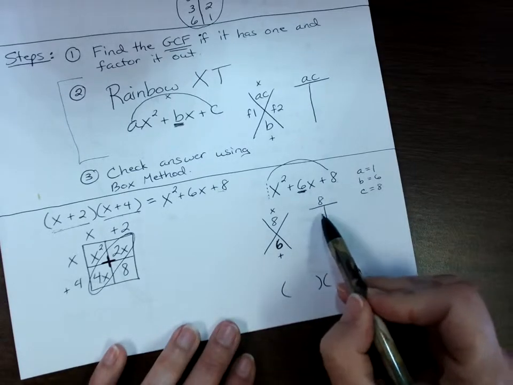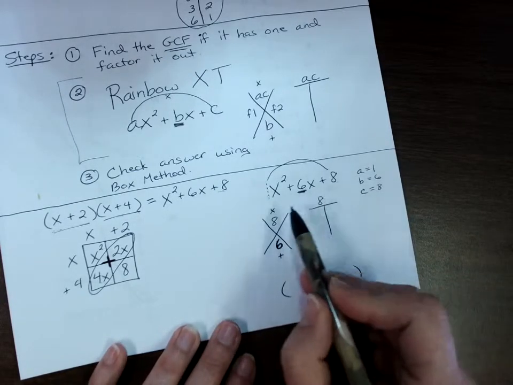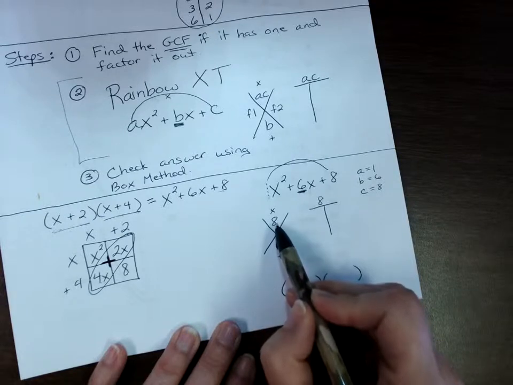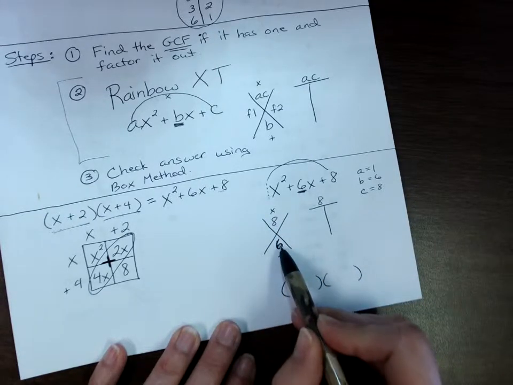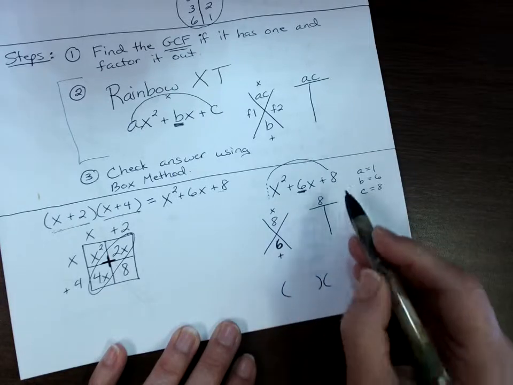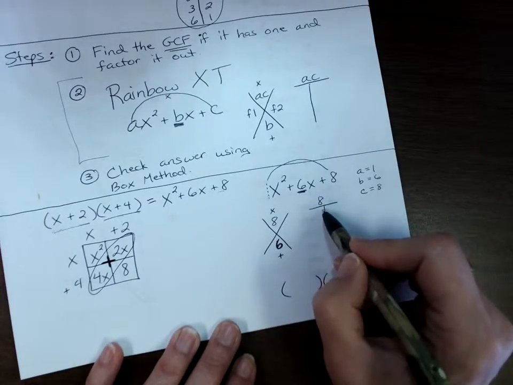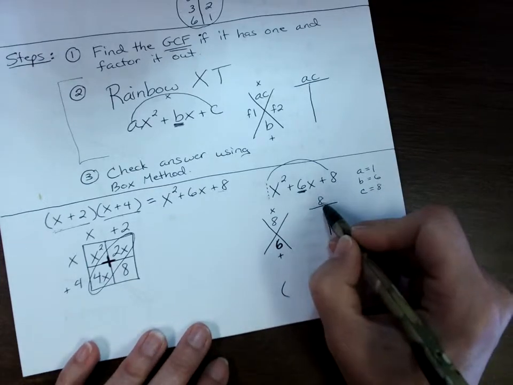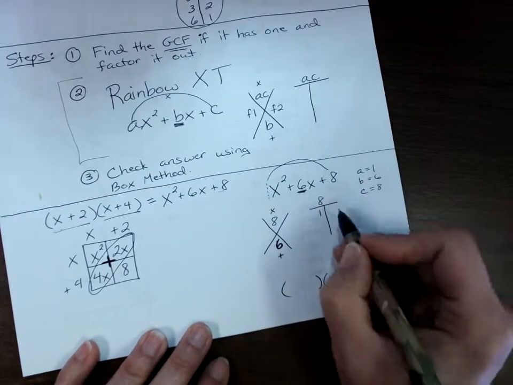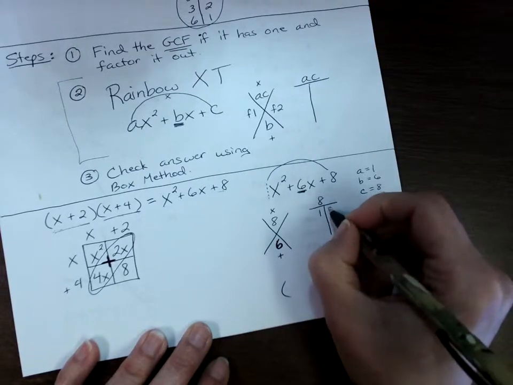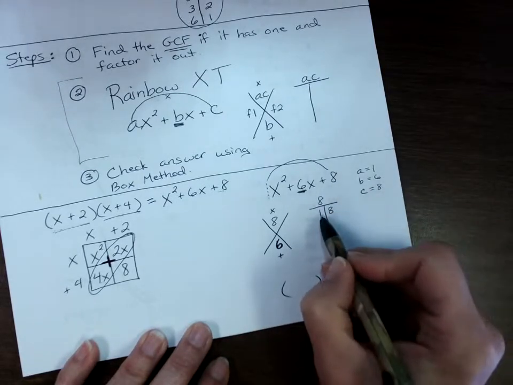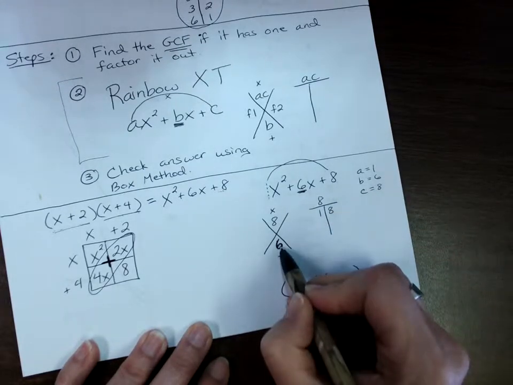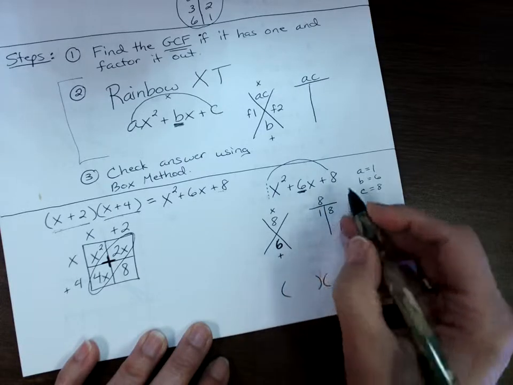This little table is to get my factors. So I need factors that multiply to give me 8. They multiply to give me 8. They add to give me 6. I have to find those numbers. So if I have an 8 here, sometimes it's going to come into your head right away. You're going to know what the factors are. But if you don't, always start with the number 1 and say, 1 times what gives me 8? Well, 1 times 8 gives me 8. Does 1 plus 8 give me 6? No. All right, so let's go to the next factor.